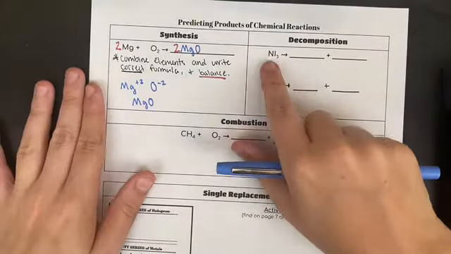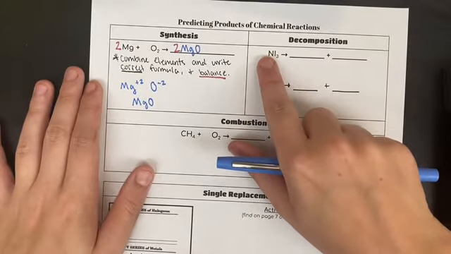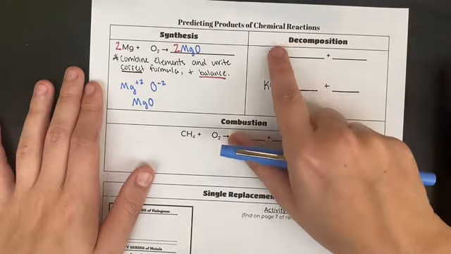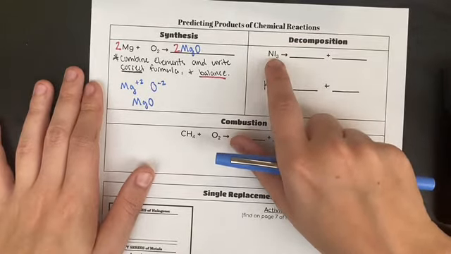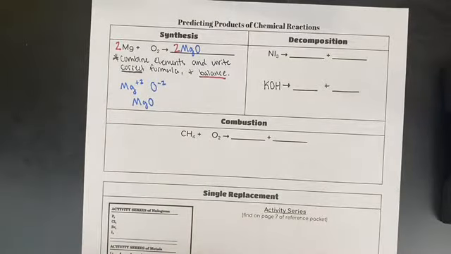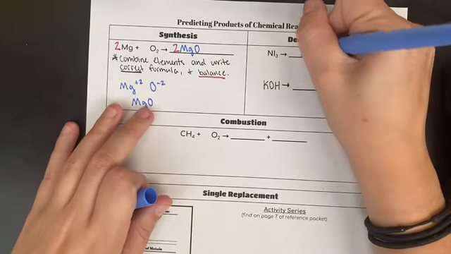Decomposition, I'm going to go over 2 examples. This first one is what we call just a binary compound. It means it's just 2 elements. So when we have a decomposition and it's just 2 elements, they're just going to split up into their 2 parts.